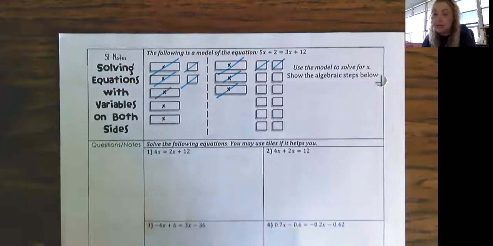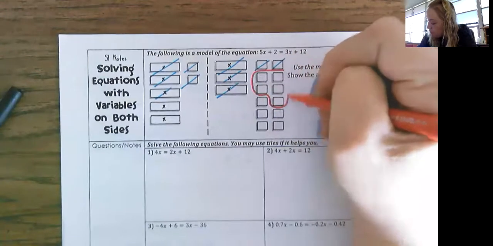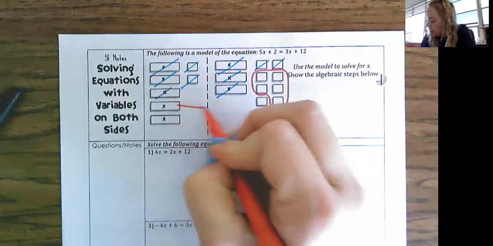All right, so now my job is to try to match these up. How many 1's match up with each of those x's? It has to be equal because x doesn't change the amount that it is. So right here, I'm going to start by splitting this 10 in half. So I just circled 5 boxes, or 5 little 1's.